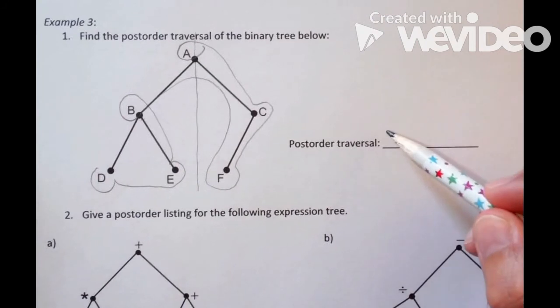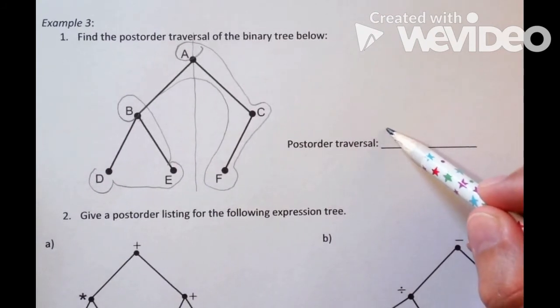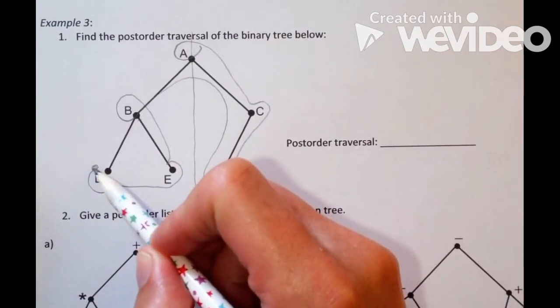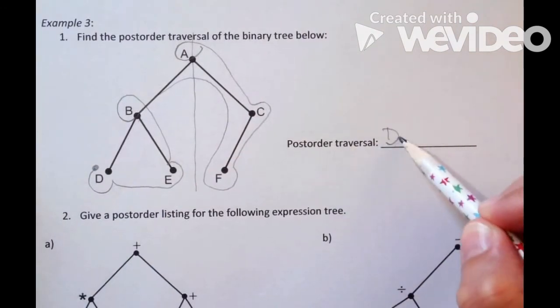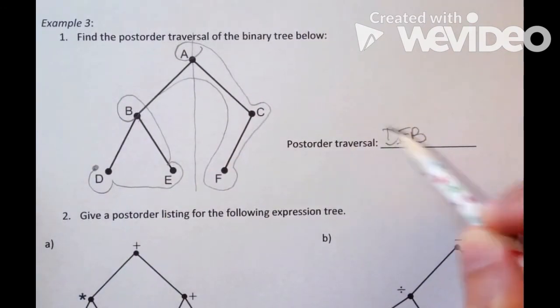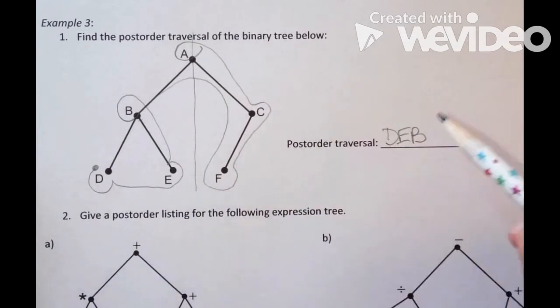So postorder traversal, we start at D, E, B, then we went all the way to the right side, the bottom left child, parent, and then the root.